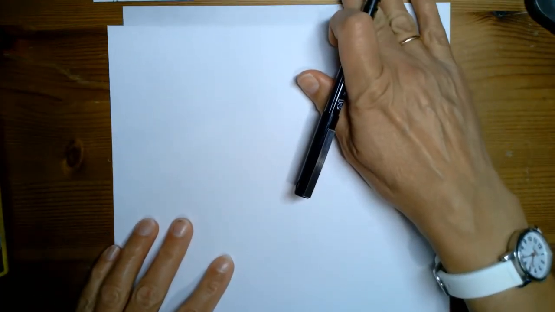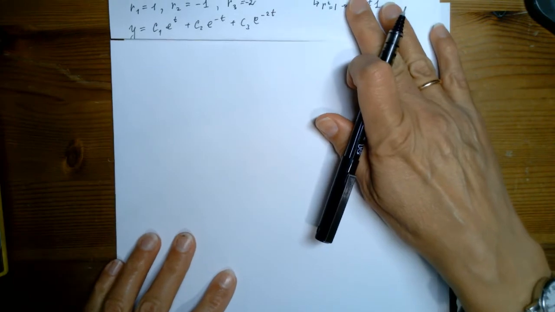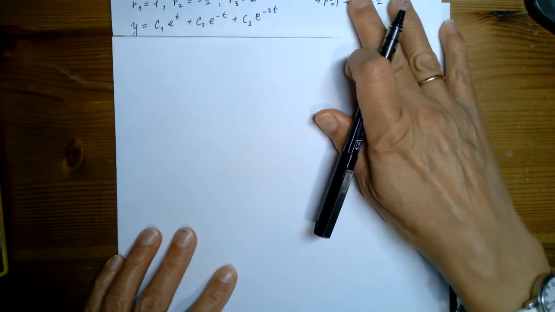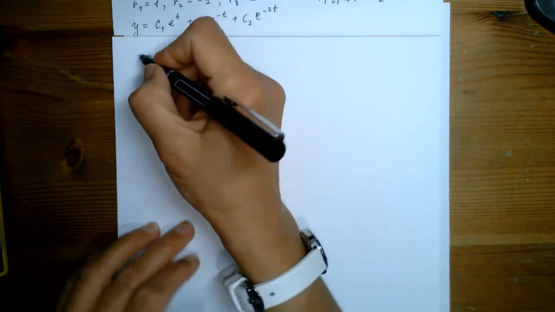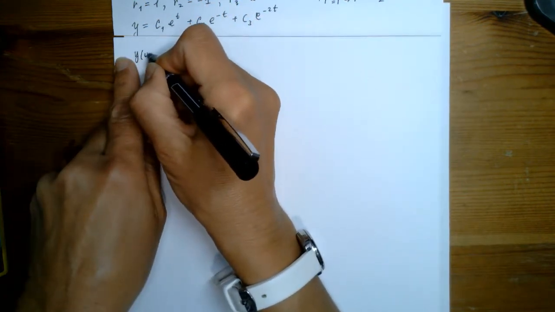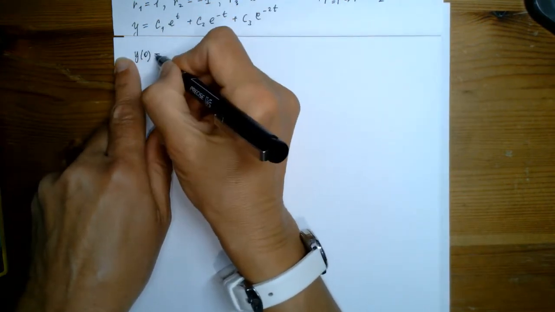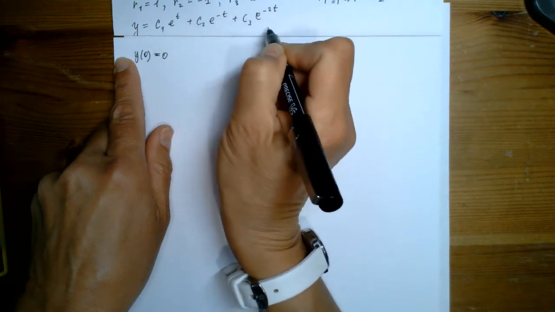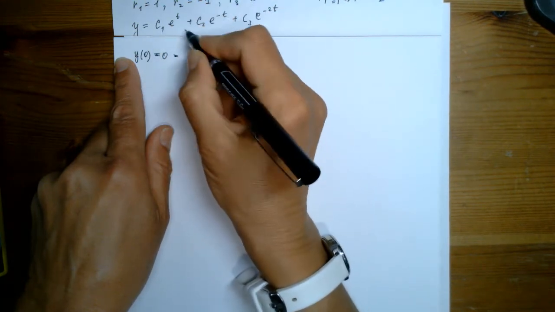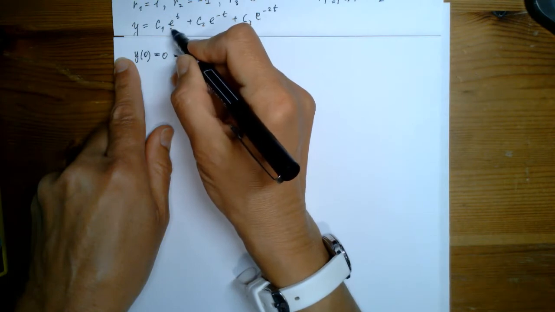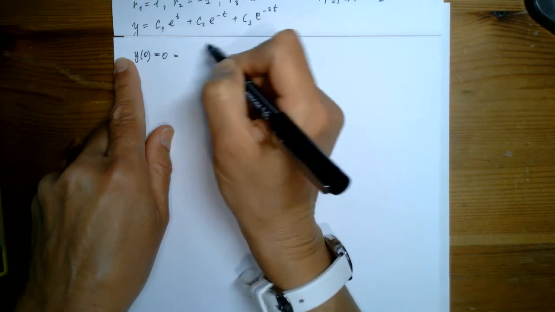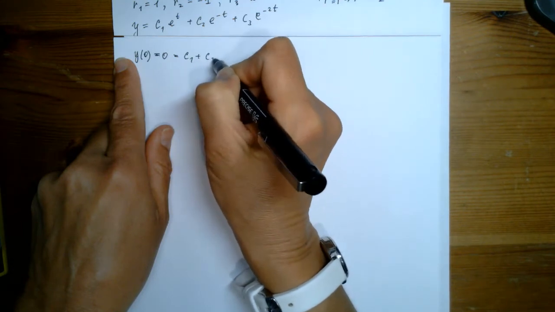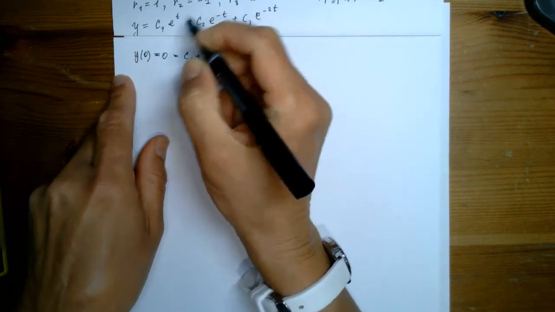Let me show you the equation. So we do have y of 0, according to the initial conditions, equals 0. So I'm just plugging in y of 0 and I'm going to get 0. e to the power of 0 is 1, here e to the power of 0 is 1, and here e to the power of 0 is 1. So it's c1 plus c2 plus c3, right?